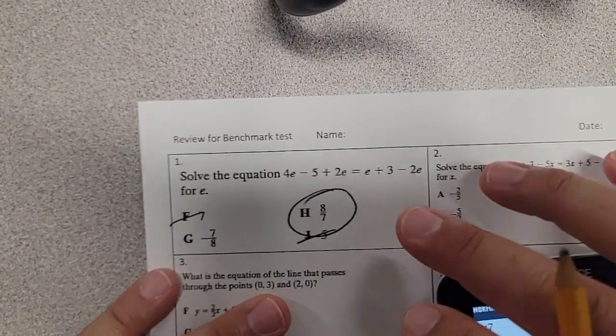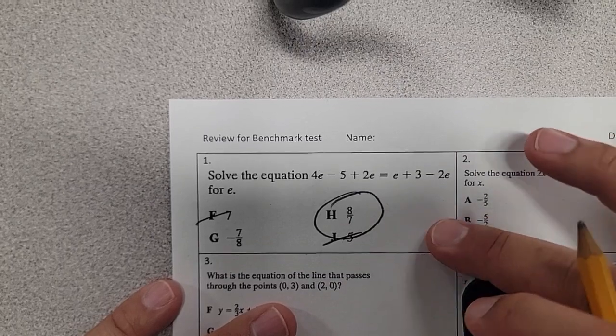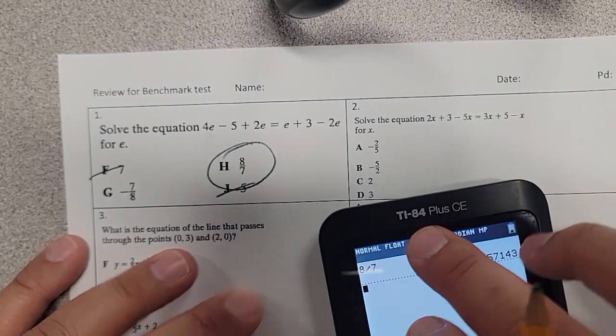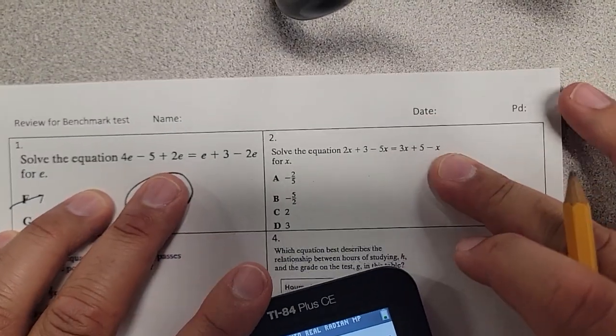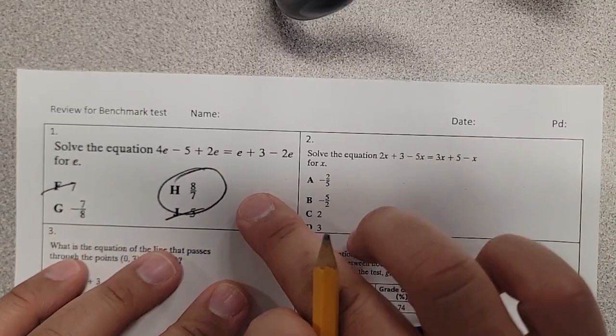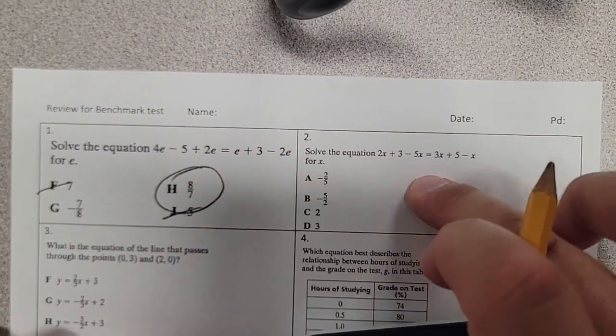All right, so that's how you do number 1, using the numeric solver on the TI-84. So go ahead and do number 2, same thing. All right, you can put pause. It says when I do this side, you do this side, okay?